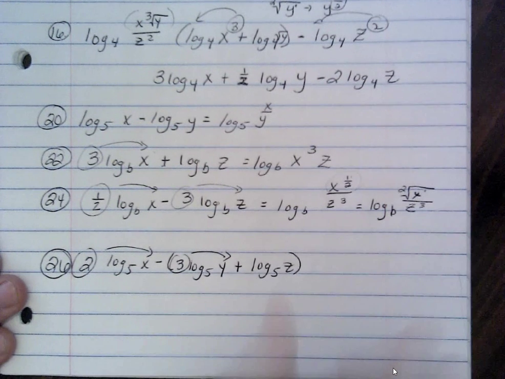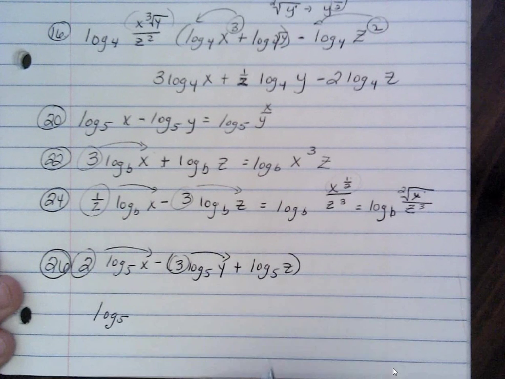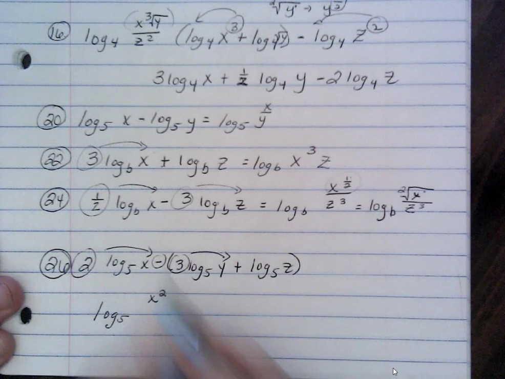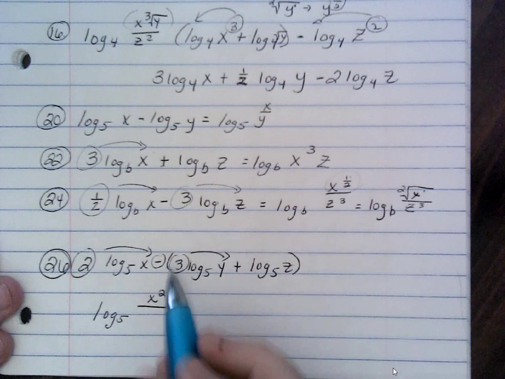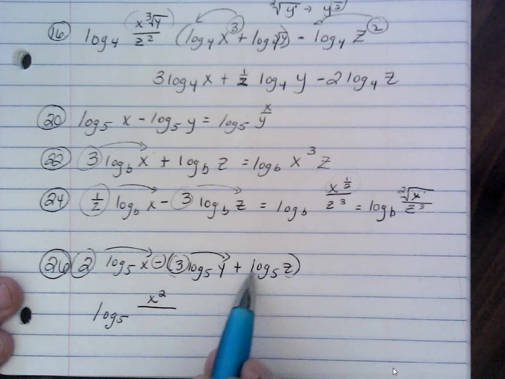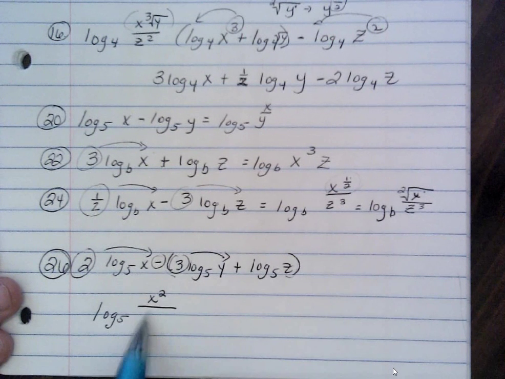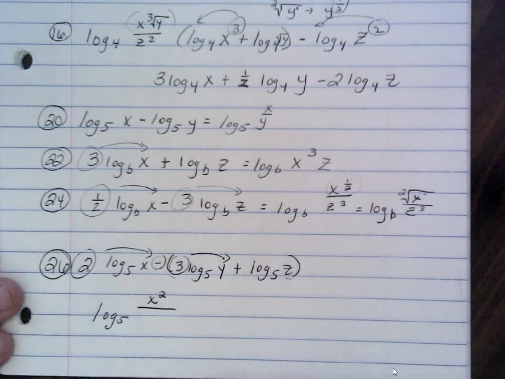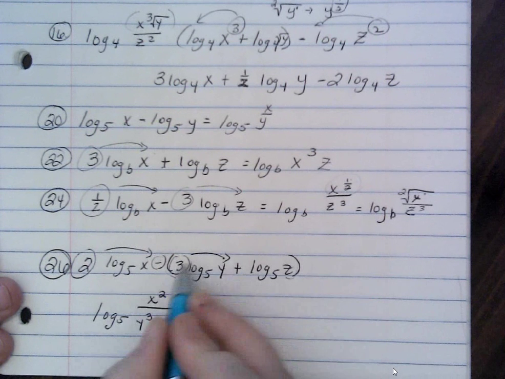So I'm going to write my log one time, and x squared is on the top, and then this minus means that we're going to be dividing. Since this is in parentheses, it's telling us that we are going to actually be multiplying all of this under the denominator. So that means that all of this goes in the denominator. So I have y to the 3, so y, and then the 3 goes up here, and then z.